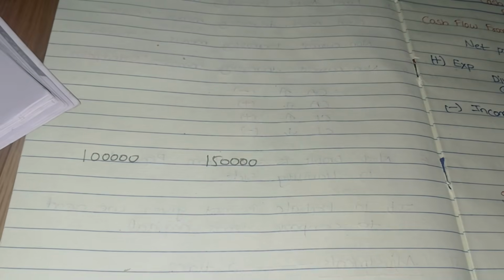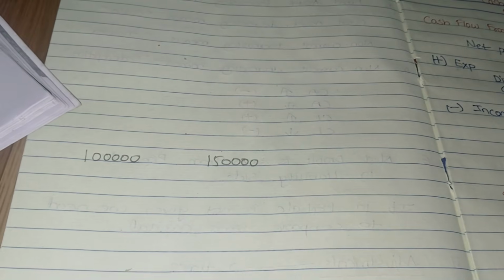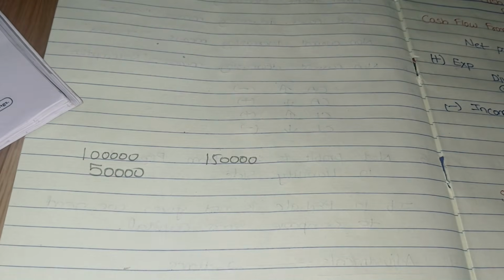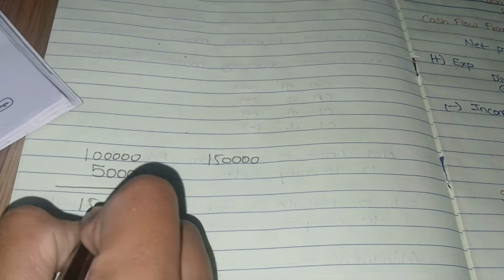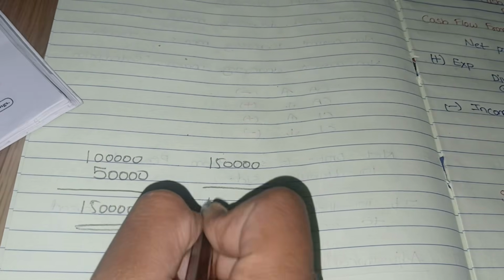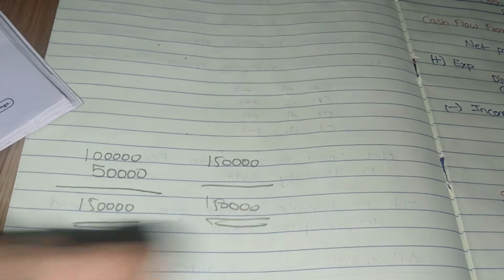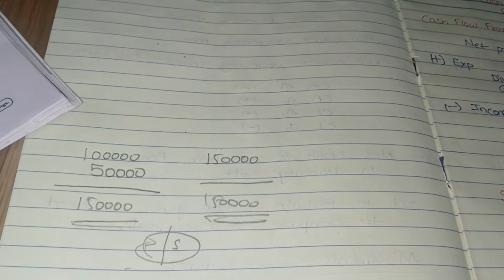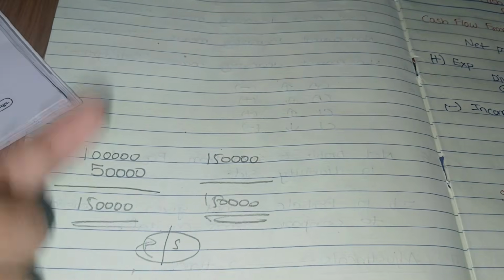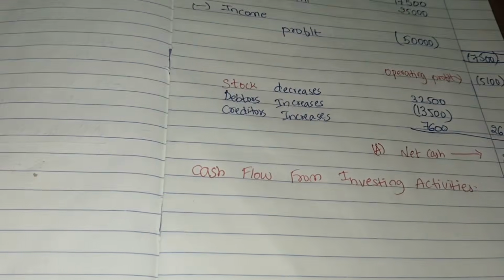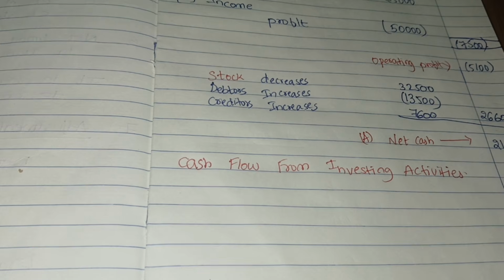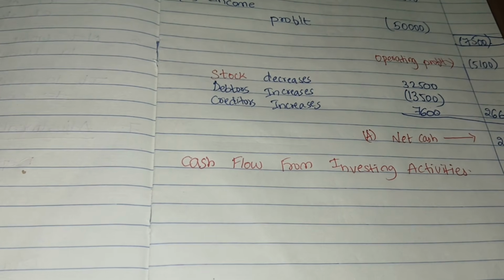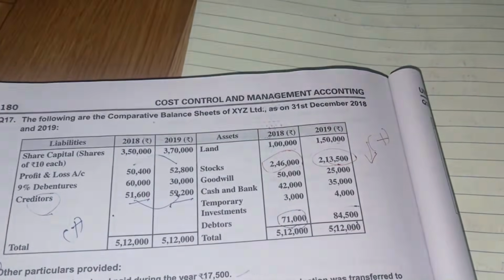Whenever we are getting profit during the year, we need to add it to the opening only. So 50,000 profit we are getting. So opening has become 1,50,000, and closing is also 1,50,000, which means there is no change. It means there are no purchases and no sales. When there are no purchases and no sales, we should not take it in investing activities. If it is increasing or decreasing, then only we need to consider it as a calculation part in the investing activities. So right now both are equal amounts, we are not having anything.